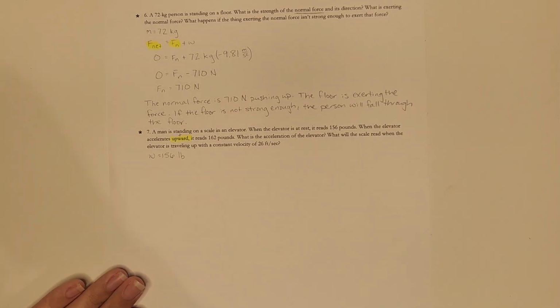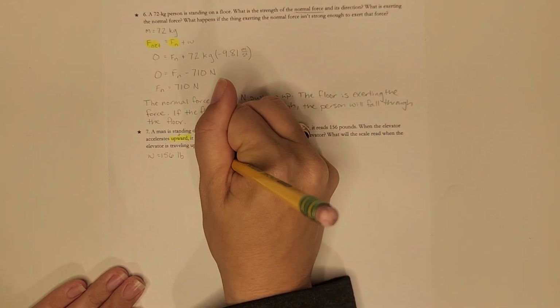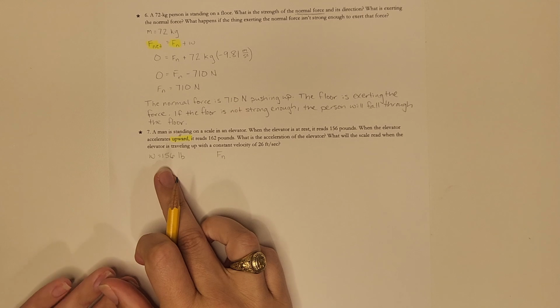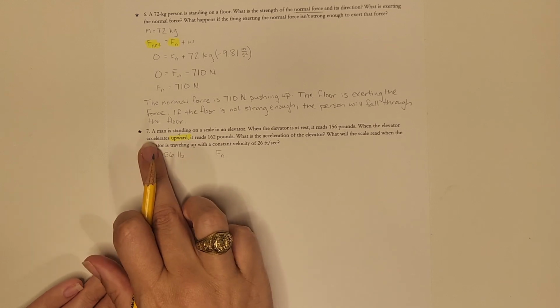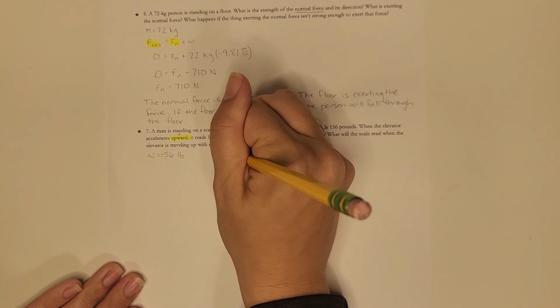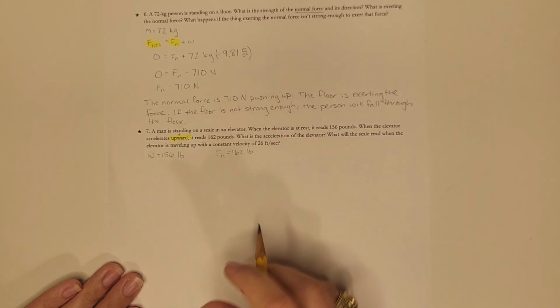Our normal force, what our normal force is going to be when we are accelerating upward, is going to equal 162 pounds.